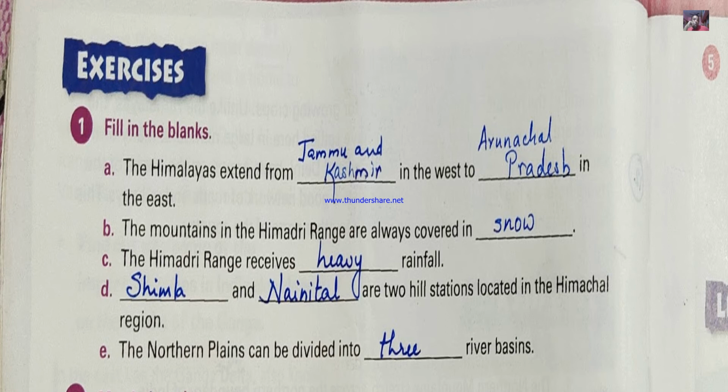Again, we can modify the questions in such a way that you should know that this range receives very heavy rainfall. Don't directly depend on the filling the blanks. You should be able to understand that the questions can be formed in a tricky way also.